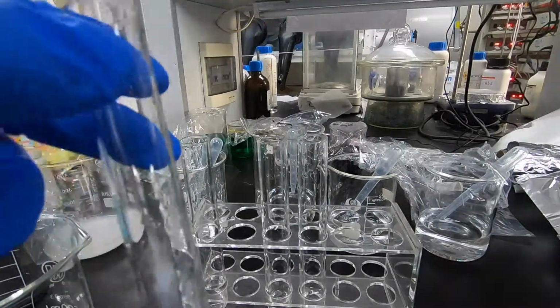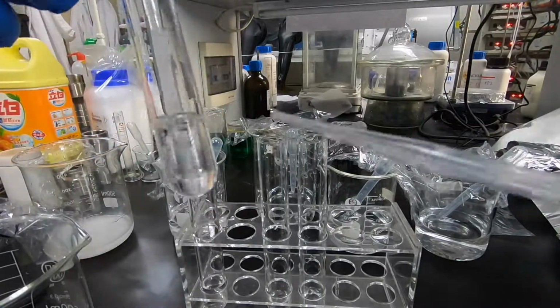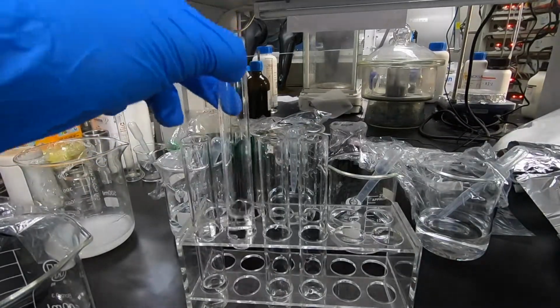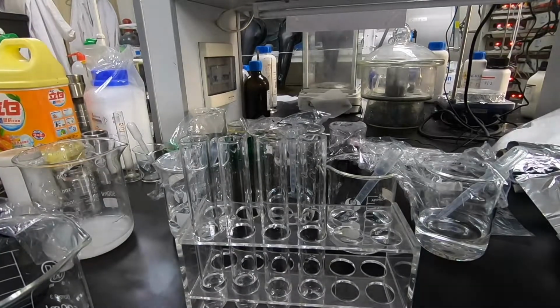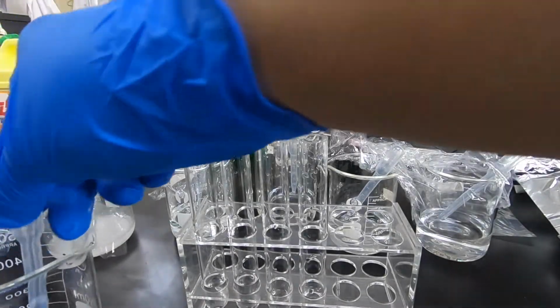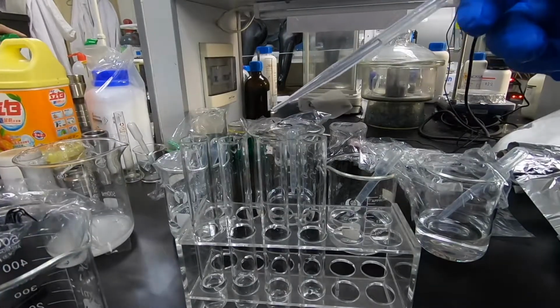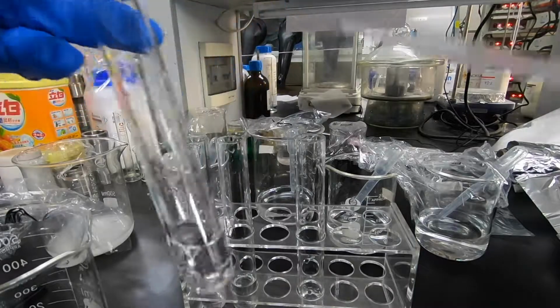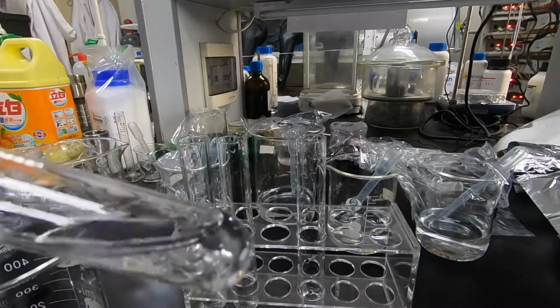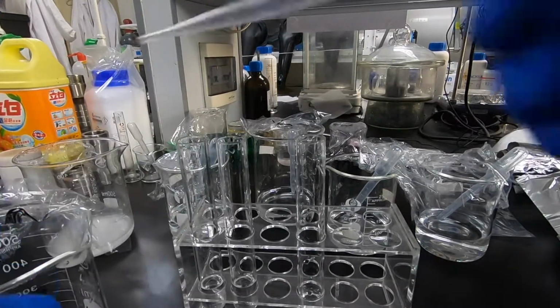And when solution number 2 is added to solution number 4, there was again no clear observation of any reaction, though there might be some ionization occurring, but we cannot see the physical change.